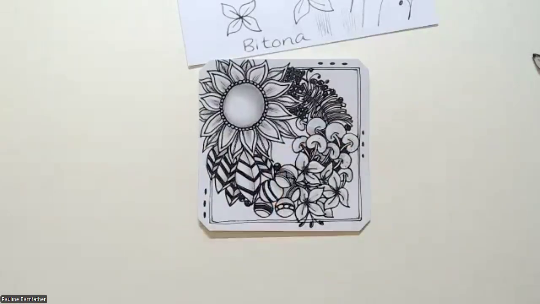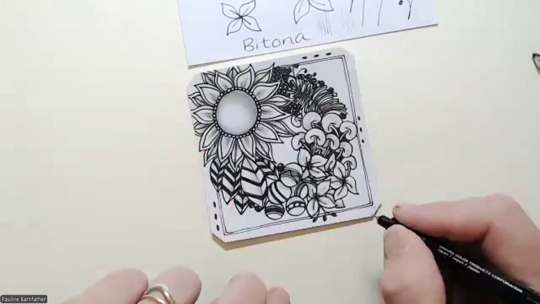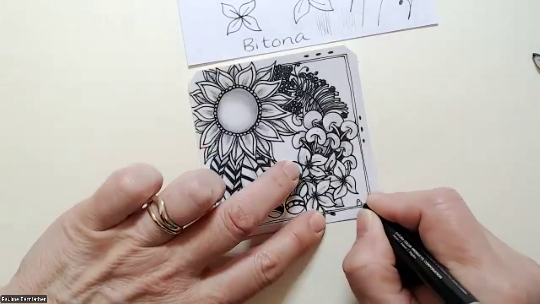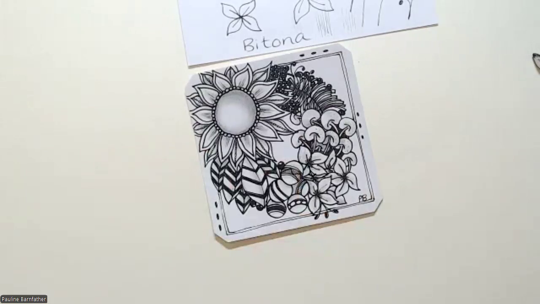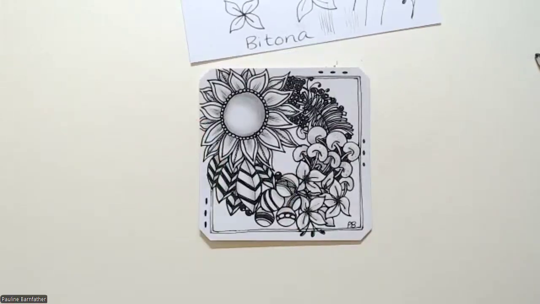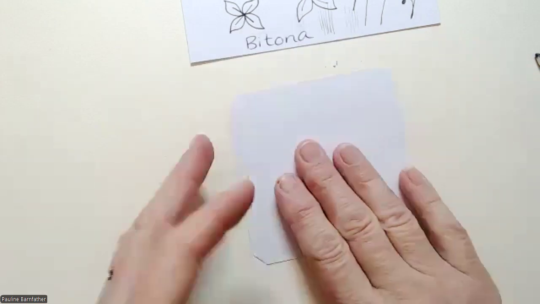Okay. So now I'm going to initial. I'm just going to add a little PB down at the bottom. You can put it wherever you like, but this is your little piece of artwork. So just pop your initials in. And then I'm going to turn the tile over.